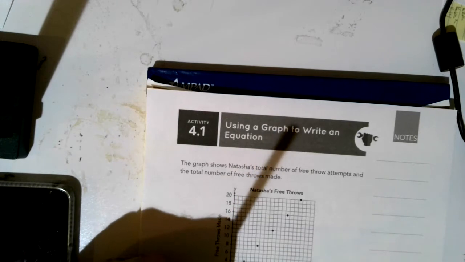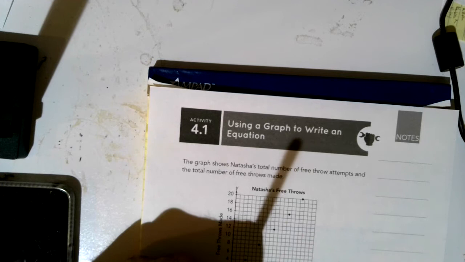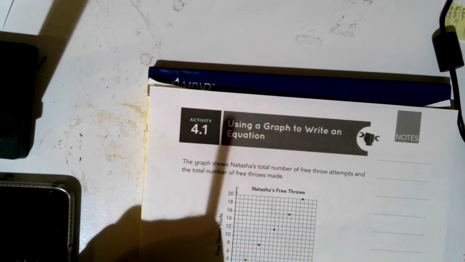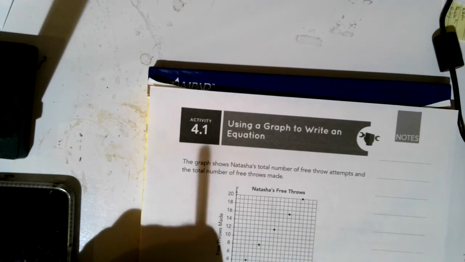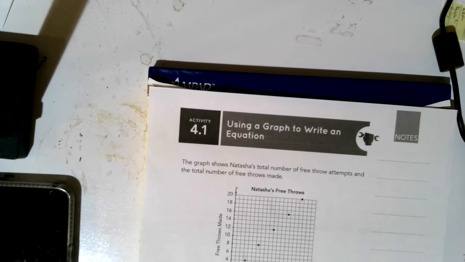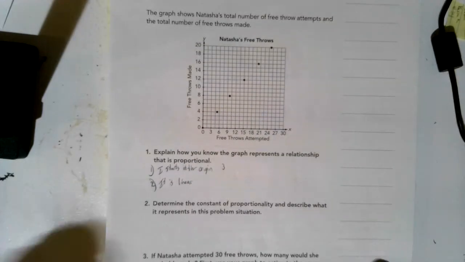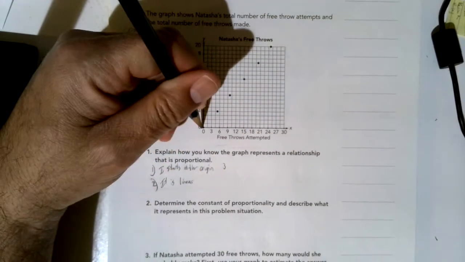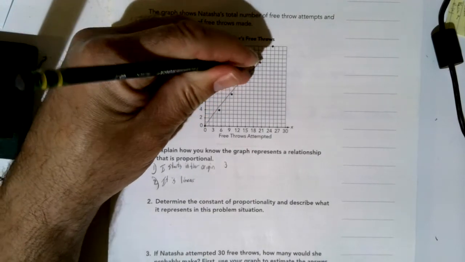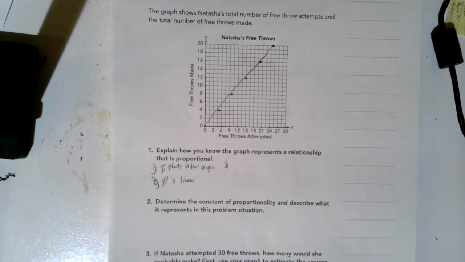Well, it starts at the origin. We see that. That's 1. 2, it is linear. So 3, now we have to see if there's a constant. Oh, sorry, you guys are out of the field of view there. It starts at the origin, right here. It's linear, right? And 3, we're going to check for that constant of proportionality.